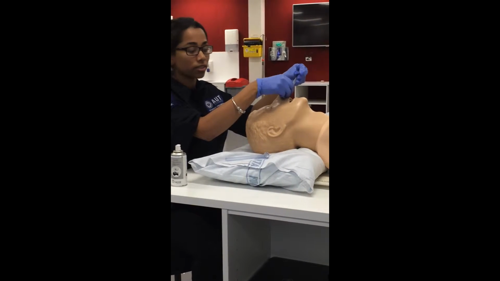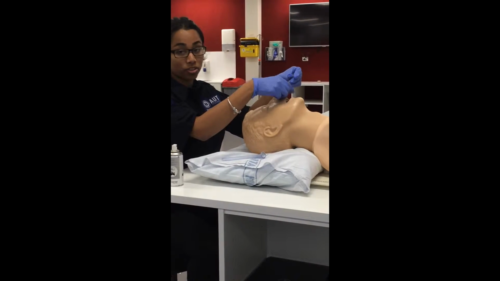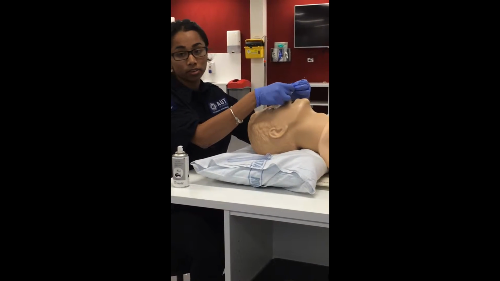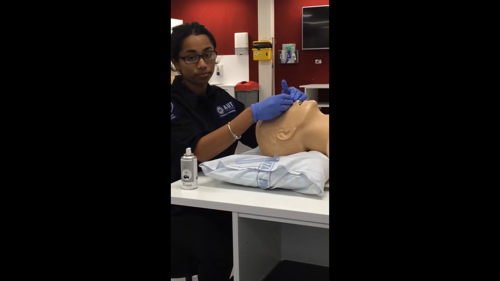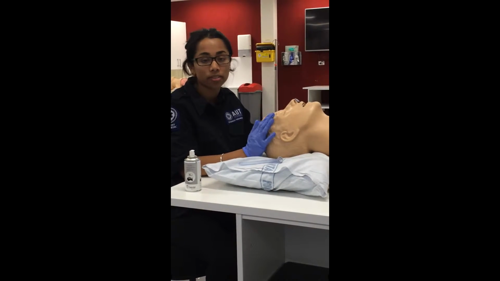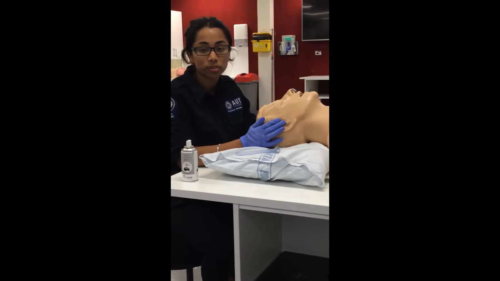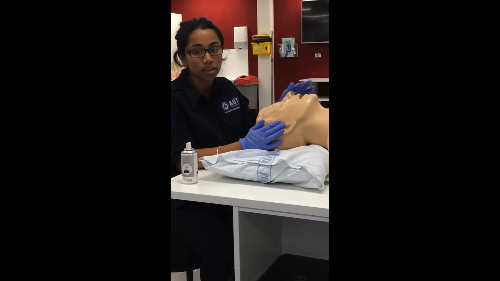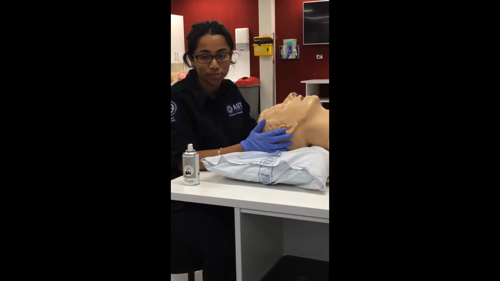If you encounter any resistance, you can just twist it to a 180-degree angle and it will help with the insertion. If you encounter any more resistance, you can remove it and insert it into the other nostril. You want to insert it until the flange, so the top of the MPA, has reached the nostril.